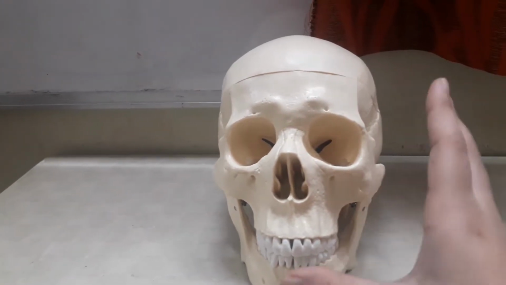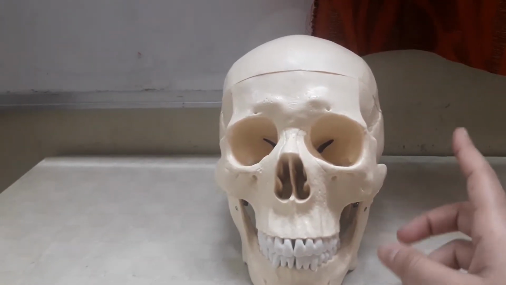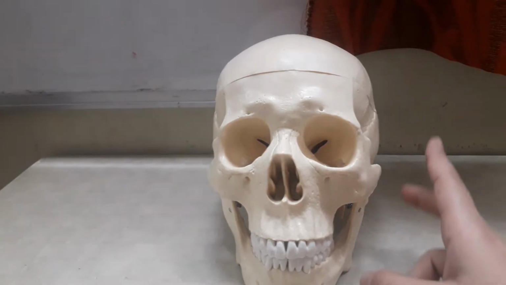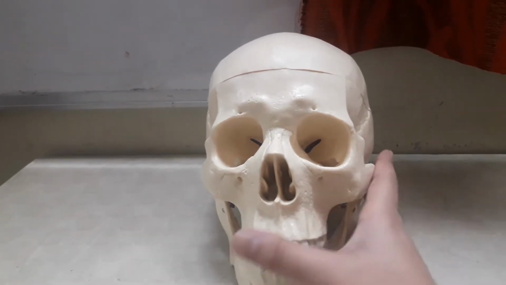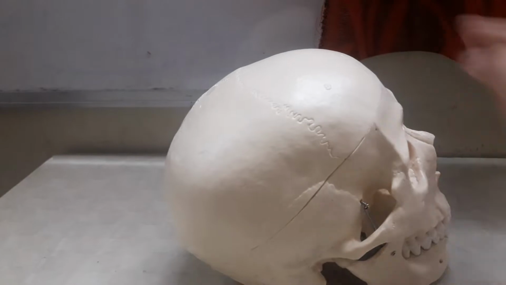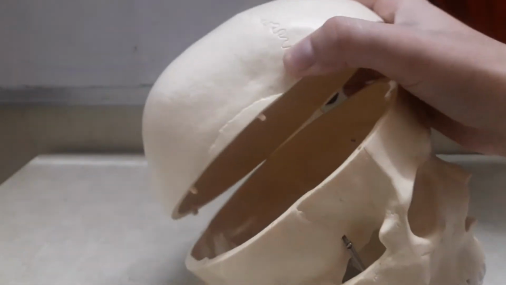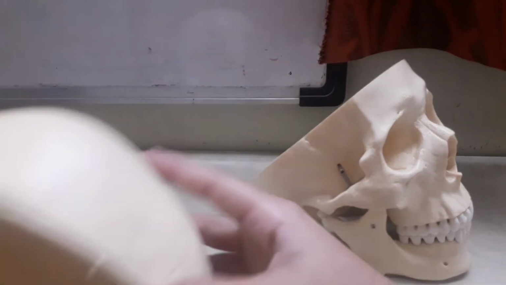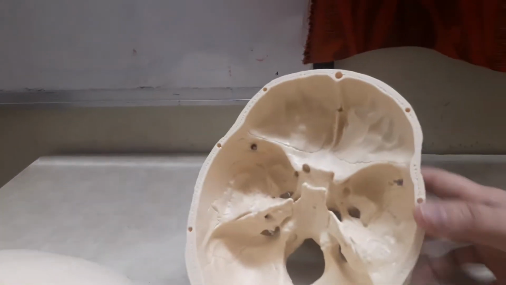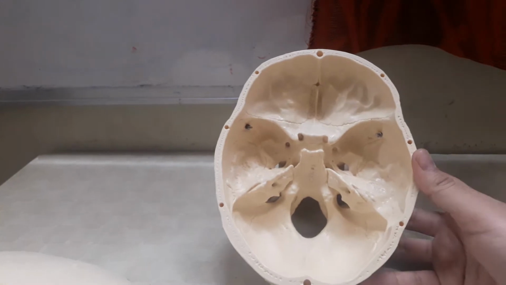The skull is majorly divided into two parts. One is the cranium and the second one is the facial bones. Now what is the cranium? If you can see this part, this is the cap of the skull. You can see the interior view if you want, I will show you. This is the cap first. I will keep it here, and from here you can see this also.